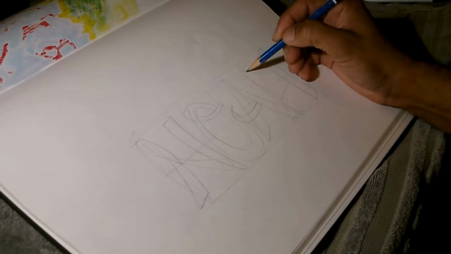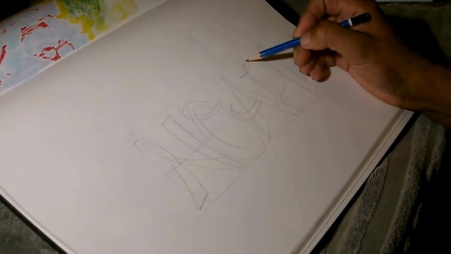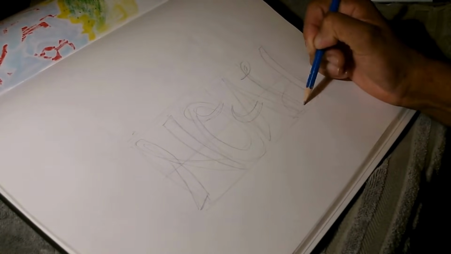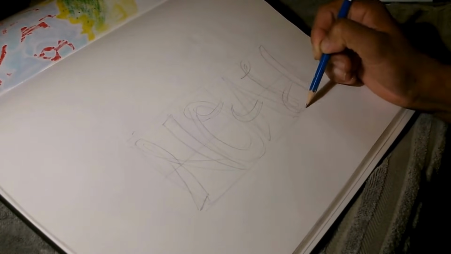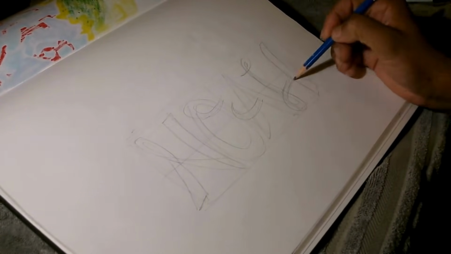Go online and pick a basic font you like. That font will be the foundation of your wild style letters. During this tutorial, I will be talking while some music plays in the background.